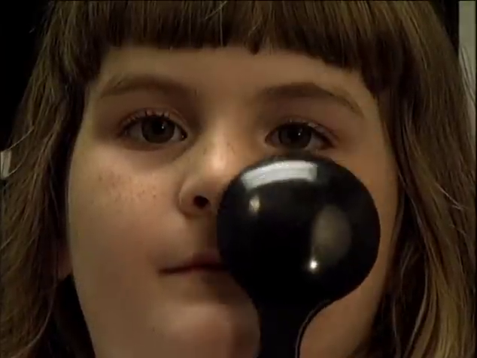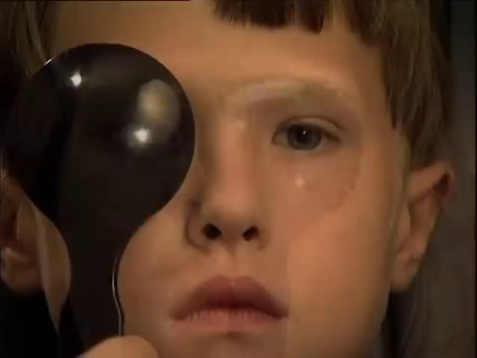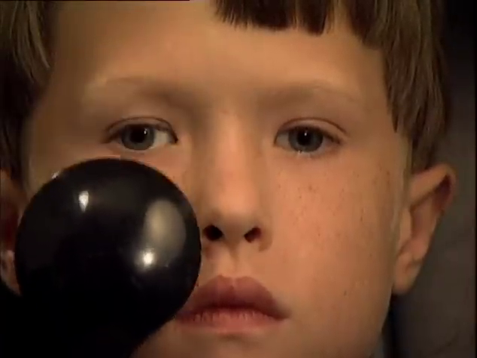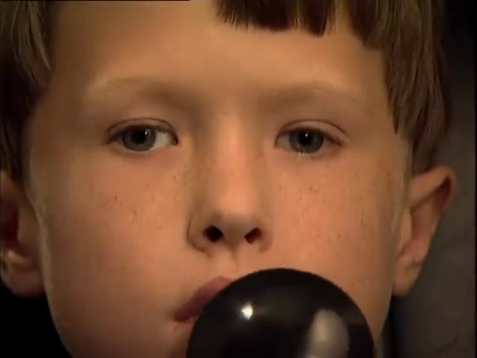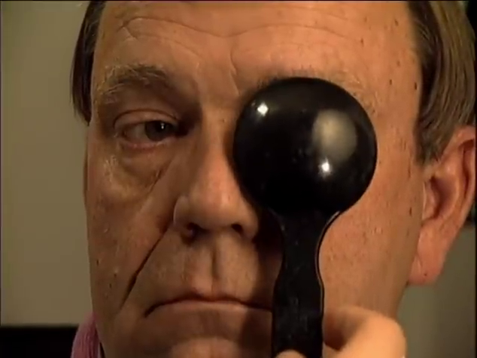First, cover one eye and watch the uncovered eye for any movement. Next, uncover the eye, pausing slightly to allow the patient to look at the target with both eyes. Next, cover the other eye. This is the cover-uncover test. This test will detect an esotropia, eyes turned in, exotropia, eyes turned out, and vertical deviations.